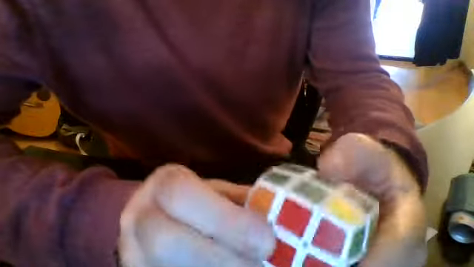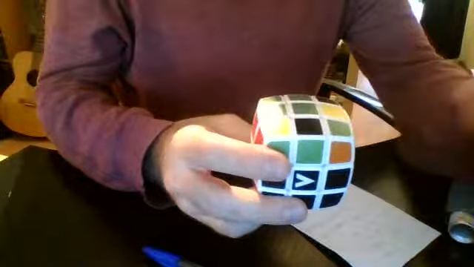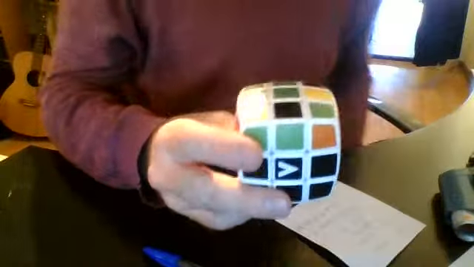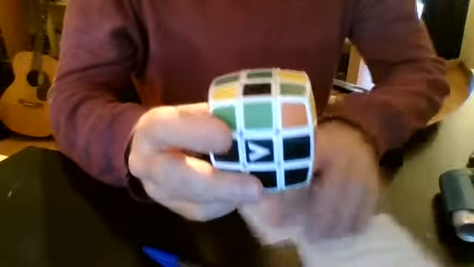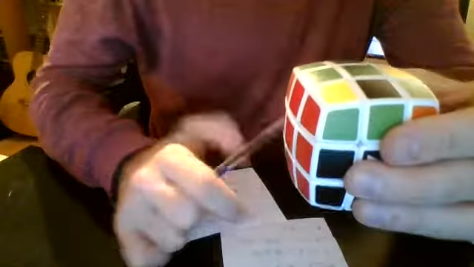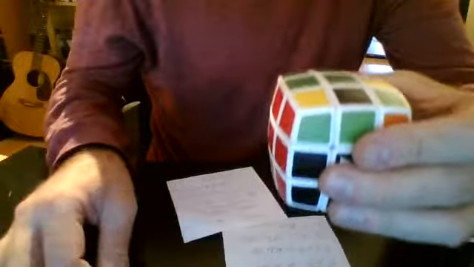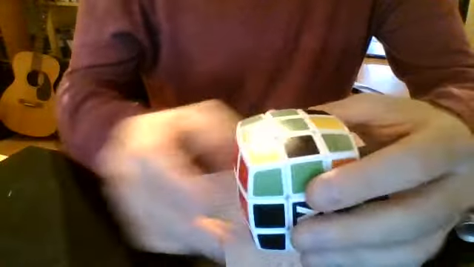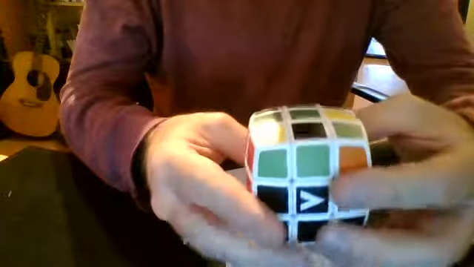And when you hold your layer to yourself again, then I think it's easiest to just go through the code, because it's hard to show it on the video better. The first code that we do is F R U R prime U prime F prime. So you hold your cube and you do it: F R U R prime U prime F prime.